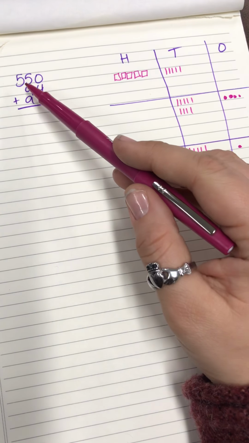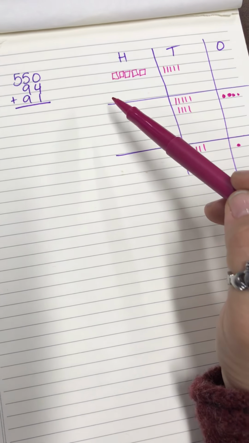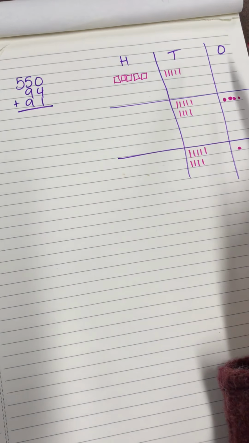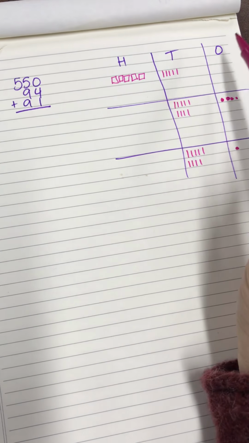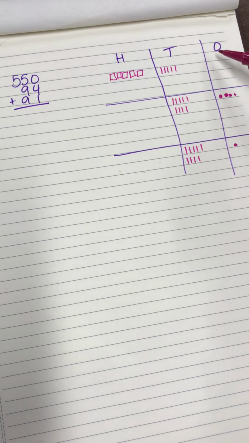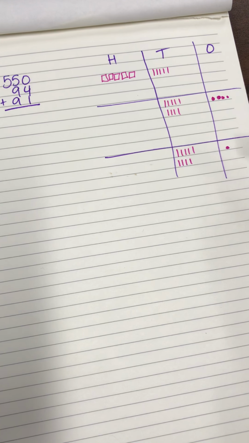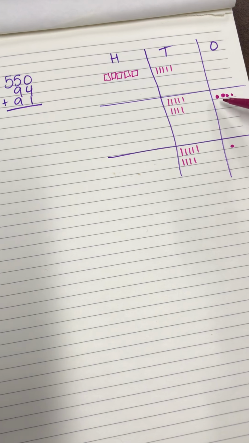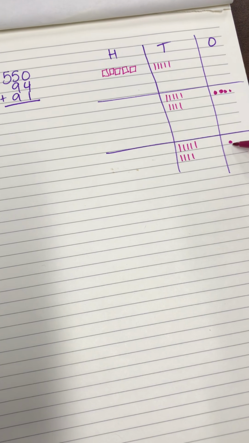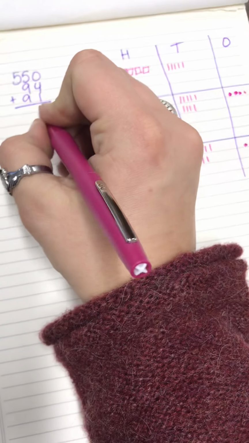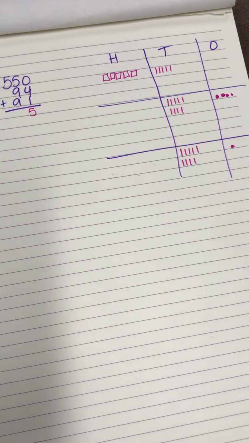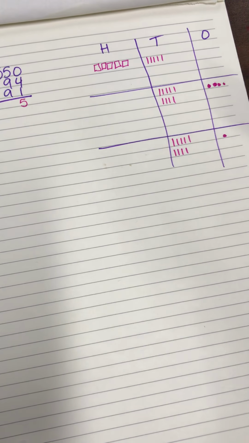So I tell my students we're going to start in the ones place. I do have some students who try to start from the hundreds place, and I'll talk about that in a minute. But I would just tell them to start in the ones place. That way they can keep track of any exchange that they're making. So we have ones place first. We have 4 ones. We have 1, 1. So altogether we have 5 ones. Asking the student, do we need to exchange? No, we don't. We don't have 10 ones over here, so we're good to go.